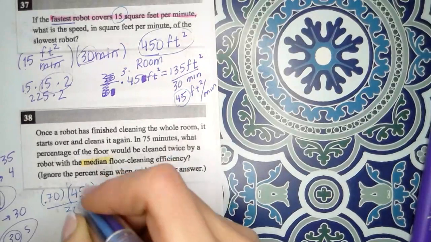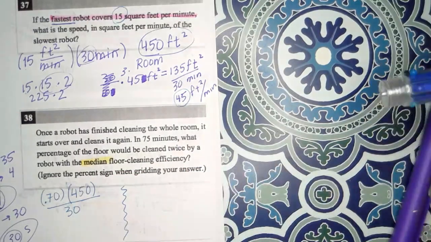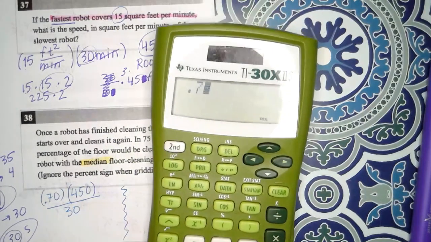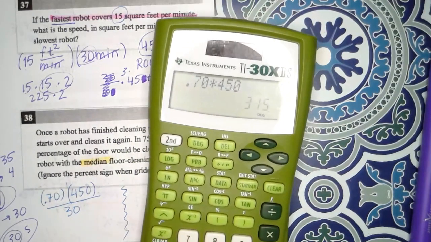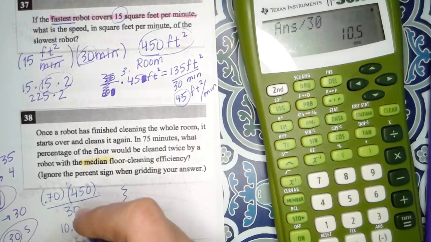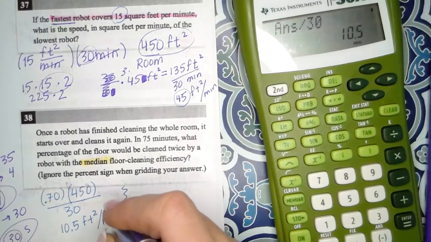So what does it clean in 30 minutes? 0.70 times 450. Again, if I use fractions, it'd be faster. I'm just going to do decimals for now. So 0.70 times 450, 315, divided by 30. So this cleans 10.5 square feet per minute.